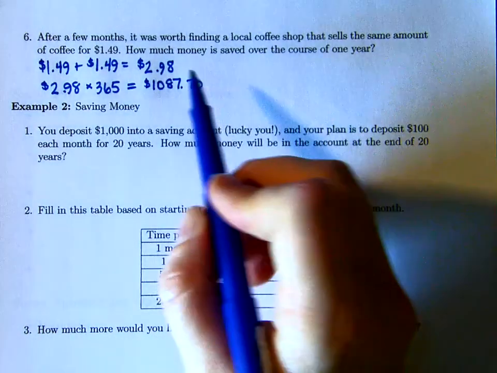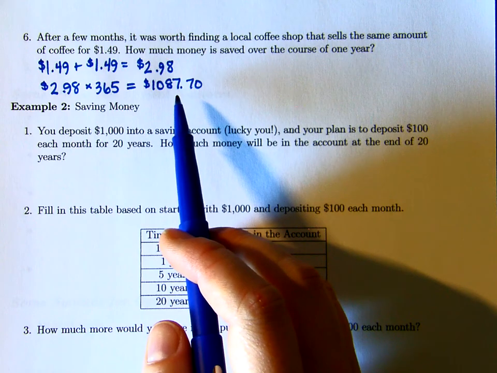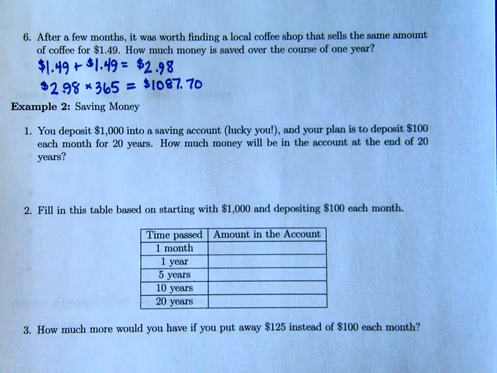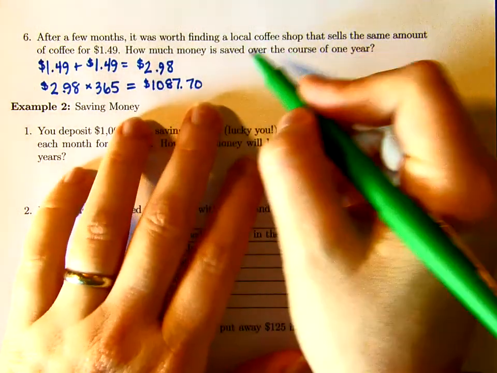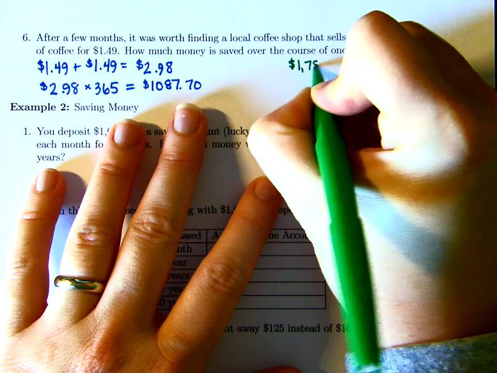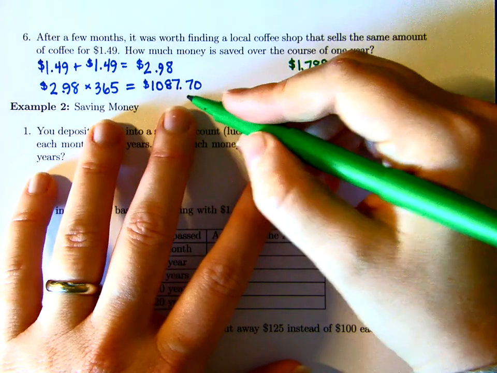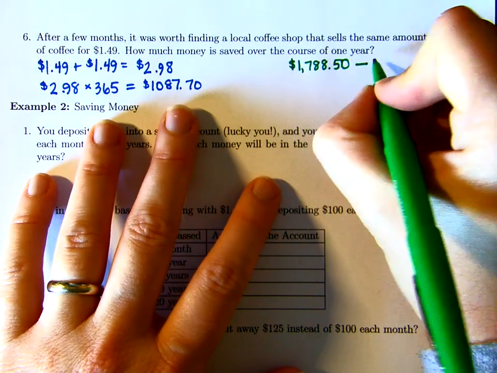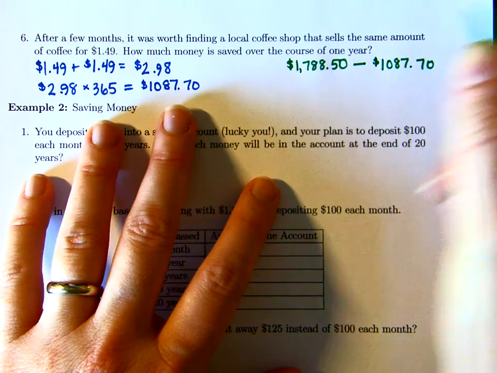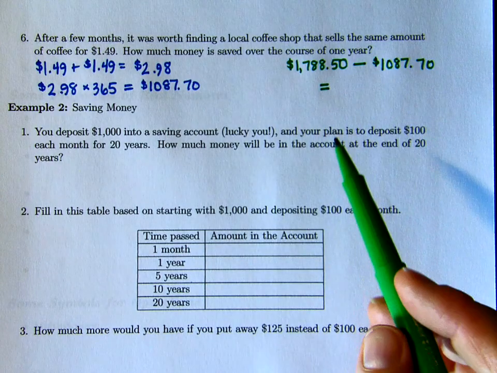And then it says how much money is saved. Okay, so we're really finding the difference between this amount and the $1,788 and what was it, 50 cents. So to find the money saved, we're really starting with $1,788.50, and we are deducting this away because this would have been spent. So $1,087.70.